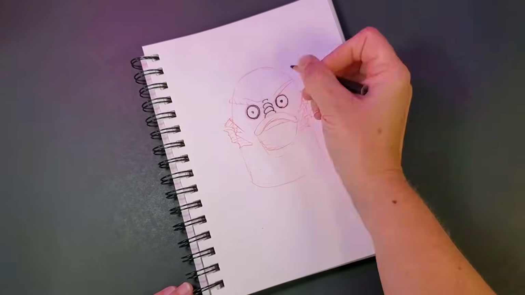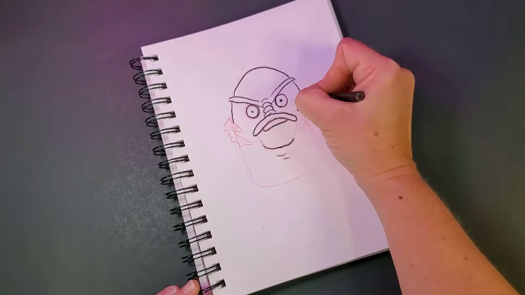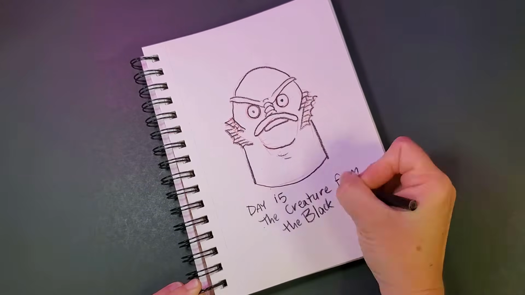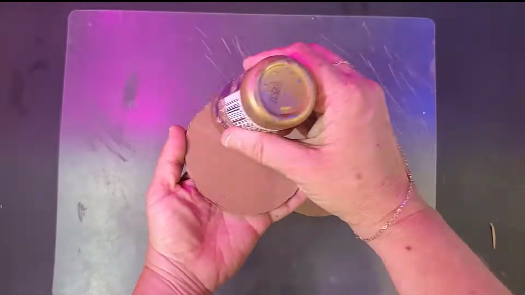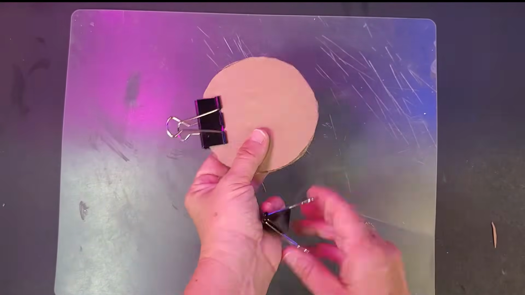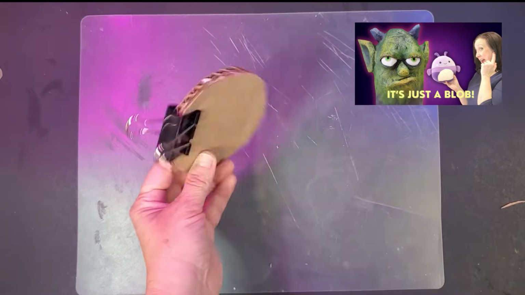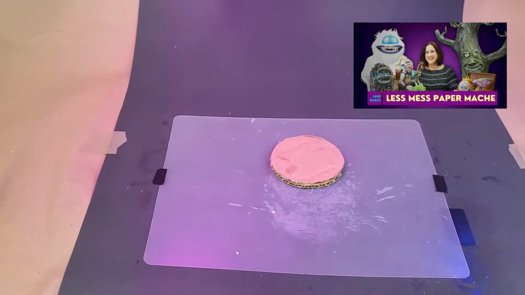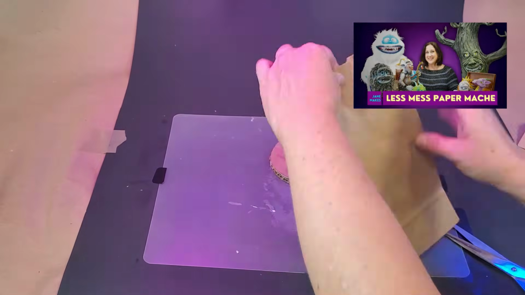While we're sketching out the plan and making the basic blob shape that all the monsters in this series are built off of, I'm going to give you a bit of a history of the creature from the Black Lagoon and why I included him in my monster list. If you want to see slower, step-by-step instructions on how to make this basic blob form, check out this video. For details on how I do my paper mache, check out this video. Both are linked in the description.